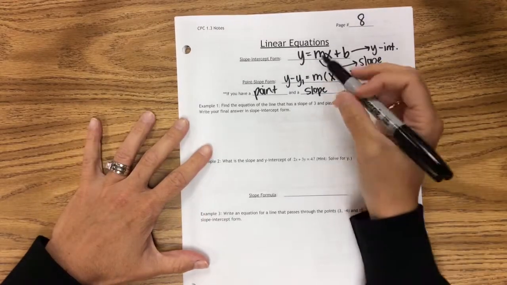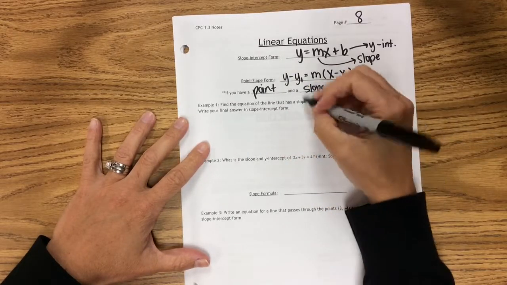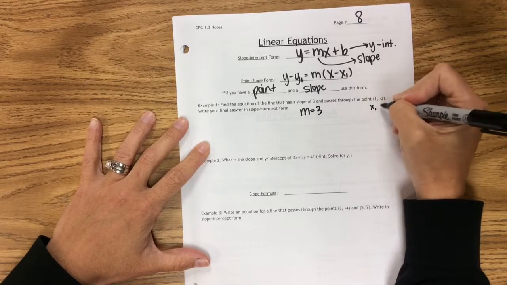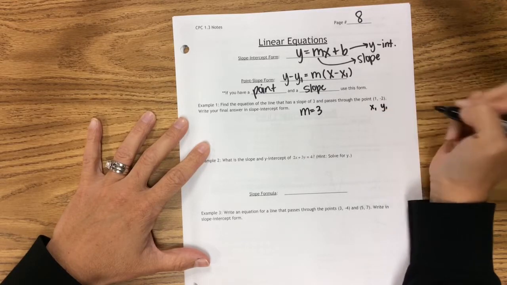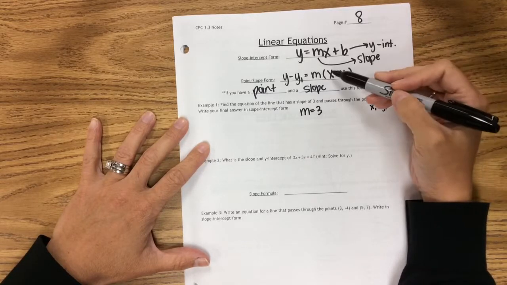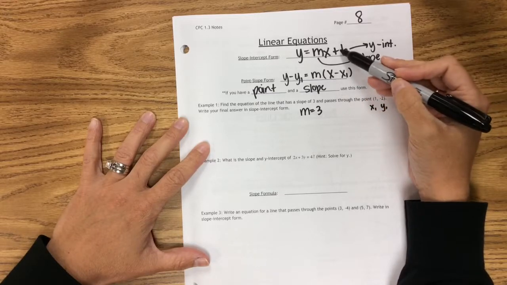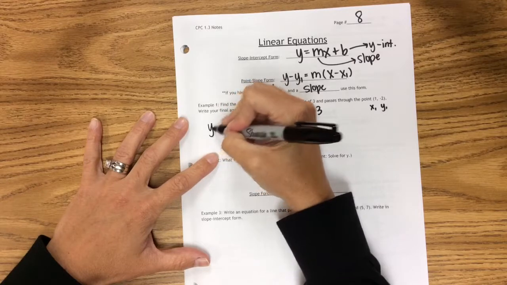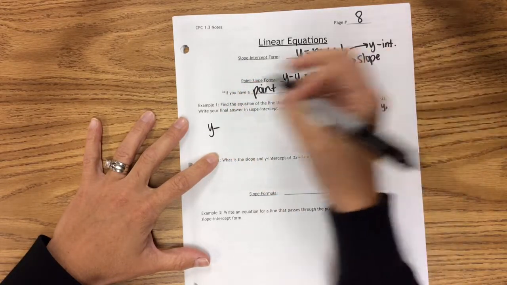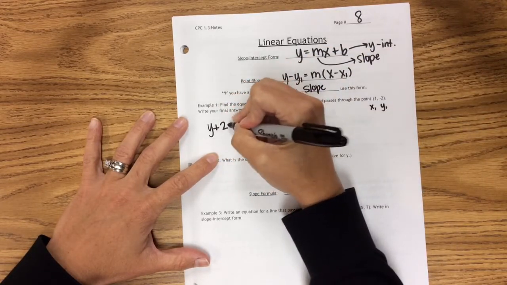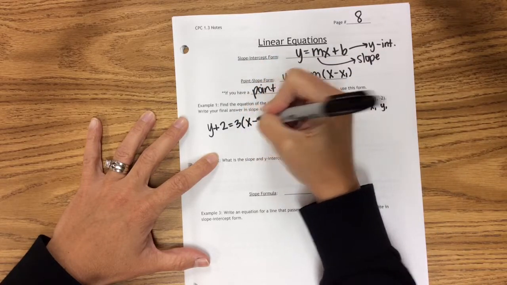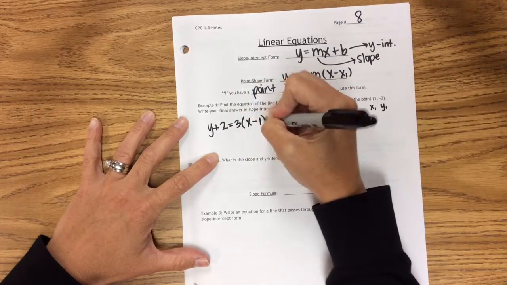So here we have an example where we're given a slope of 3 and a point of (1, -2). So I'm going to use point-slope form, and I'll simplify down to slope-intercept form because that's what it asks for. So it's y minus the y term, which is negative 2, so that's y plus 2 equals slope, which is 3, times (x minus 1).